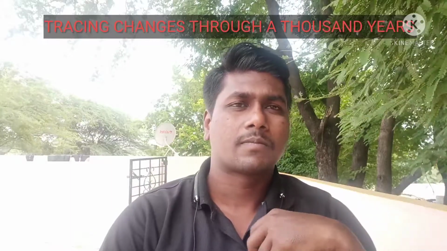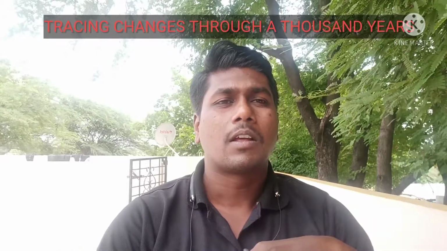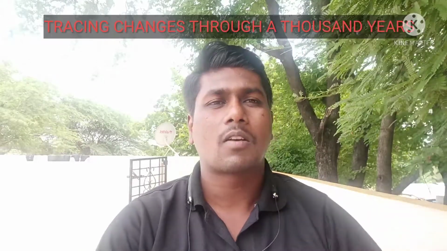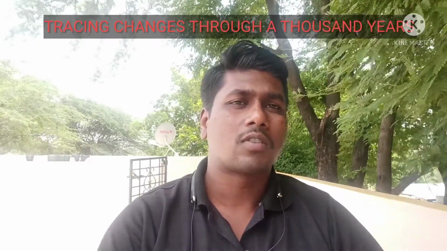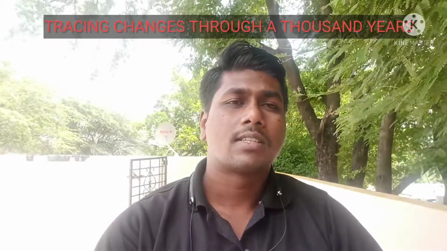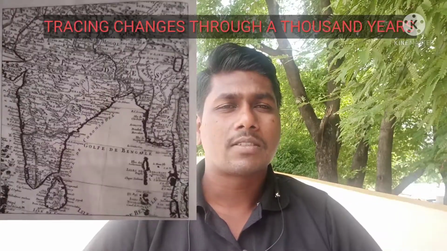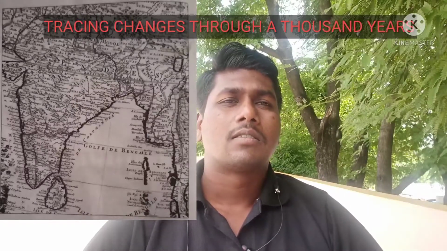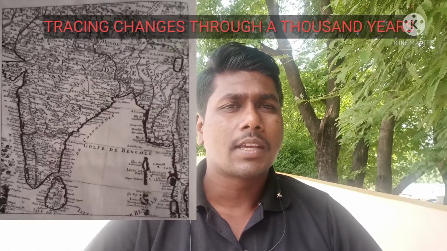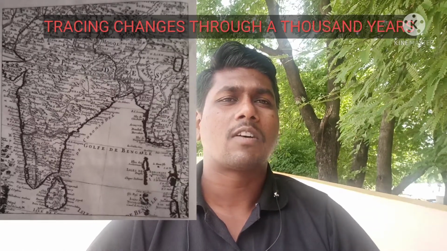And another map was drawn by a French cartographer. The experts who draw maps are called cartographers. So a French cartographer also had drawn a map of the Indian subcontinent in the 1720s. See, this map is with some specific information. See what all those informations are.